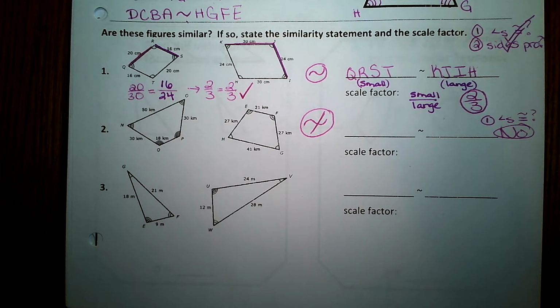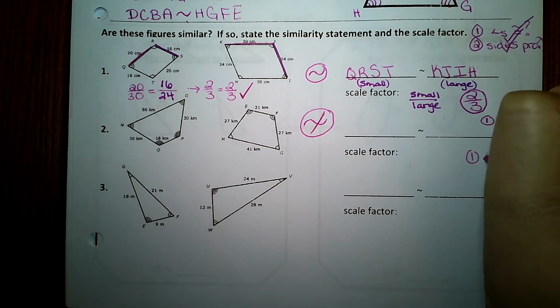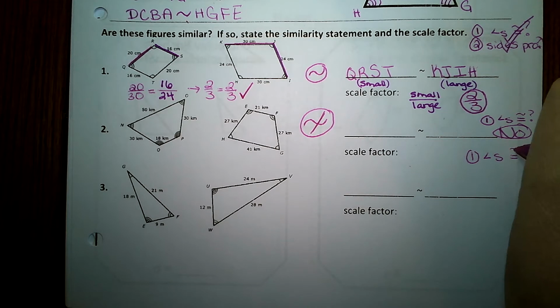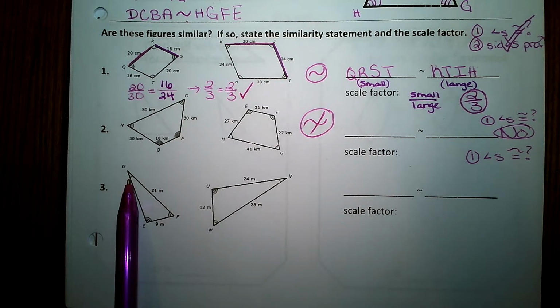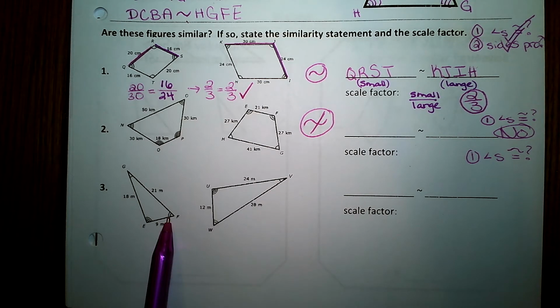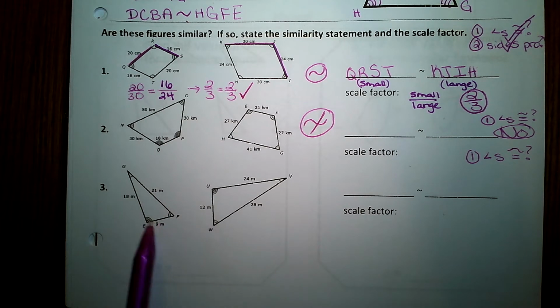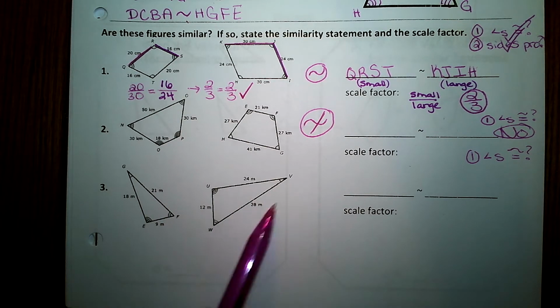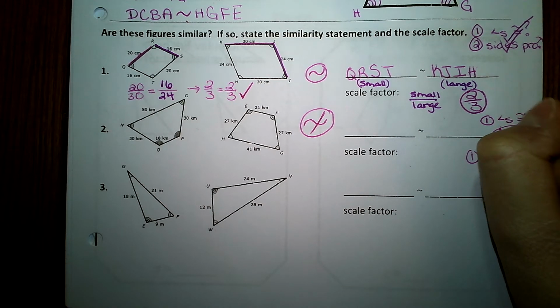All right, let's try example 3 here. First things first is, are the angles congruent? That's an easy check. So I've got G has 1 mark in it, V has 1 mark in it. F has 2 marks in it, W has 2 marks in it, E has 3 marks in it, U has 3 marks in it. So all 3 of the angles on the left are congruent to all 3 of the angles on the right. So this half of the requirement is fulfilled.